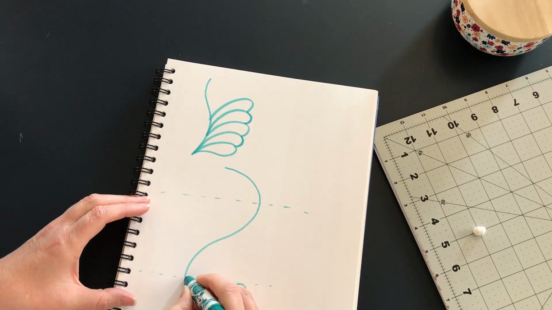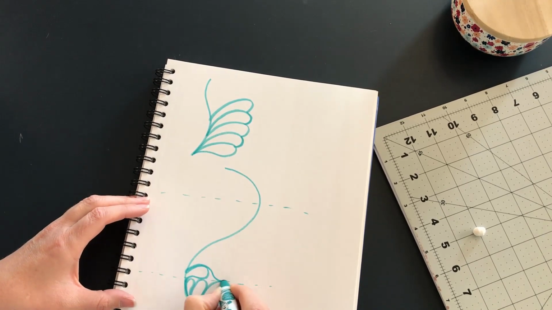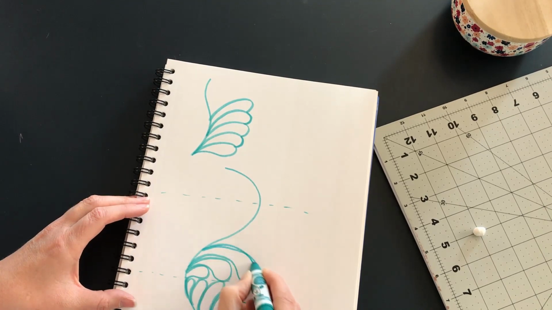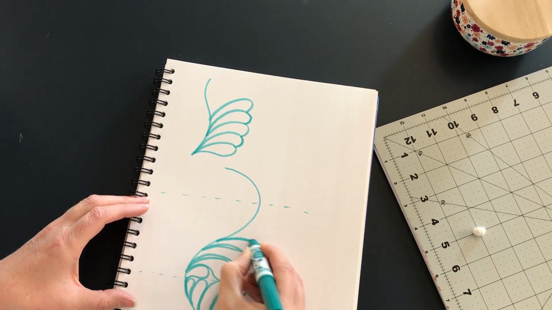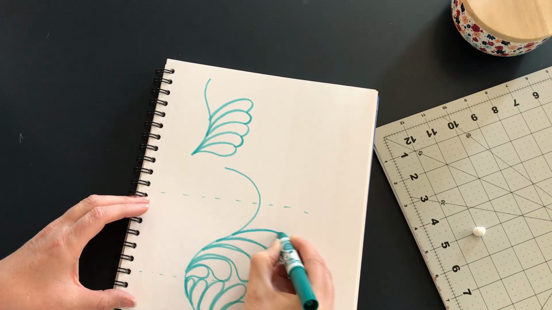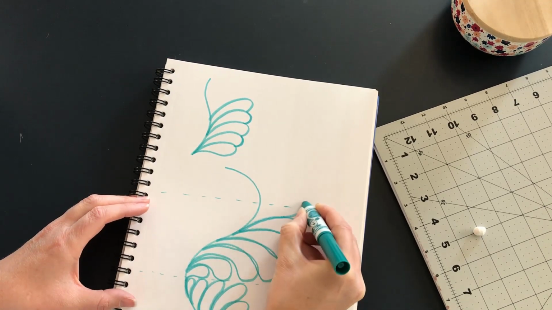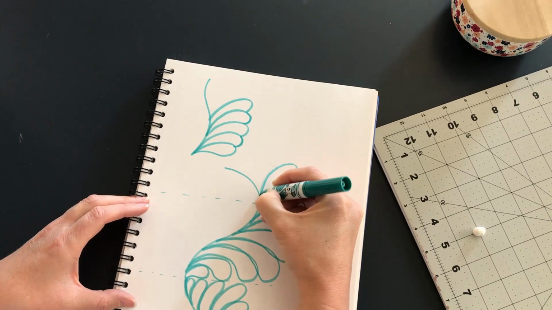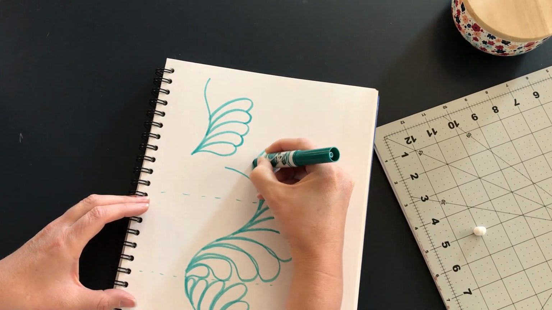Then when I get to here, I'm going to come back down and I'm actually going to meet that line again as I'm filling up my feather here. On this side it doesn't matter as much, it's really just the inside curve that you're going to have to worry about. And we're going to keep working our way up.